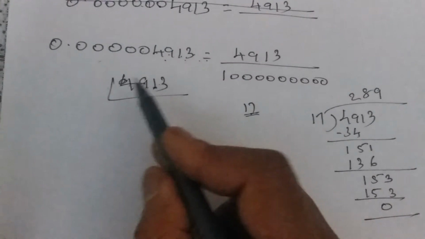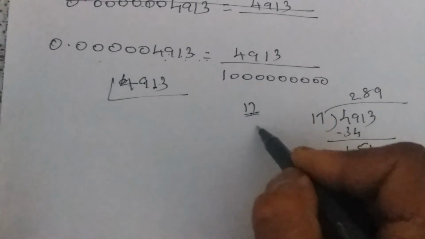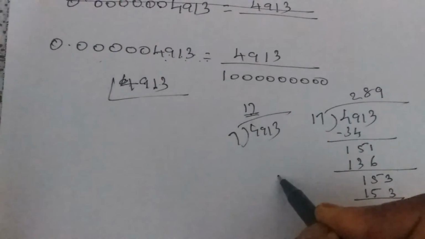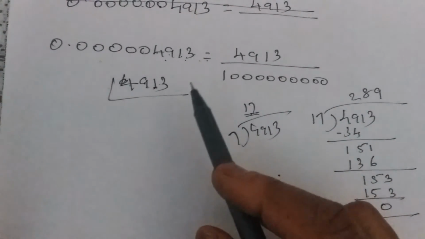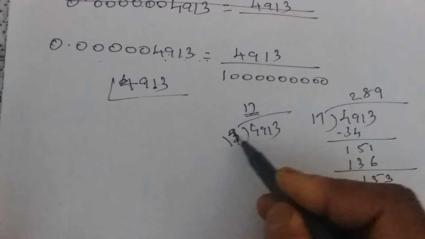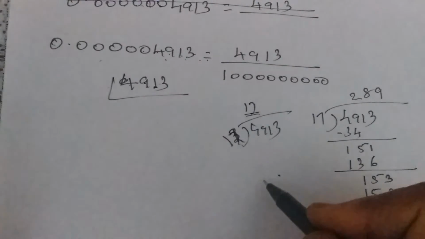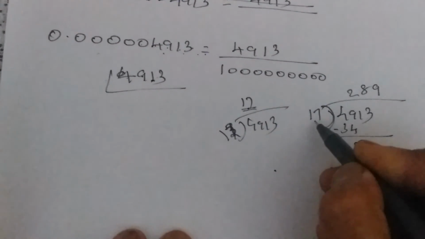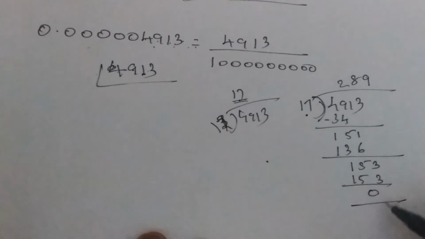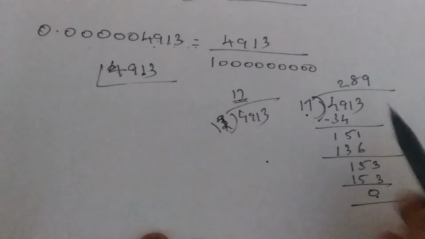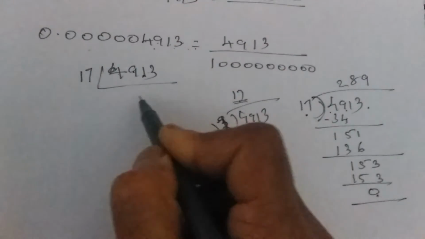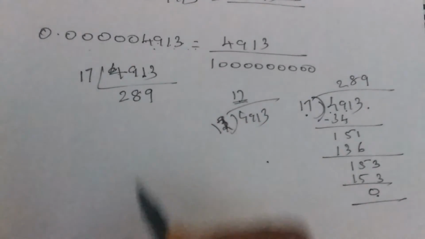Next, what number will you check? We have to check by 7 tables. So you divide 4913 by 7 and check whether you are getting the remainder 0. It is not divisible by 7 also. After 7, the next prime number is 11, check by 11. Then check by 13. If you go on dividing like this, finally, you will get that this number is divisible only by 17, which is a prime number. If you divide by 17, we get a remainder 0. That means 4913 is divisible by 17, and when you divide by 17, we get 289.